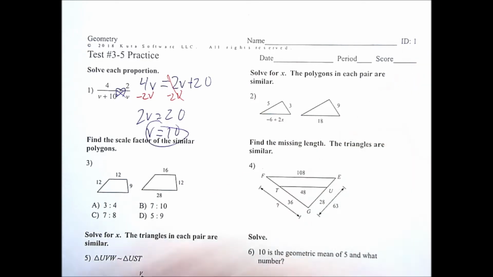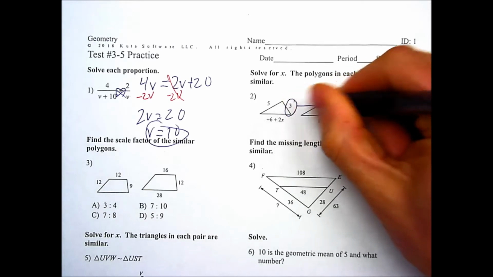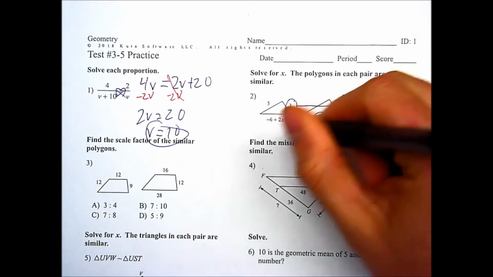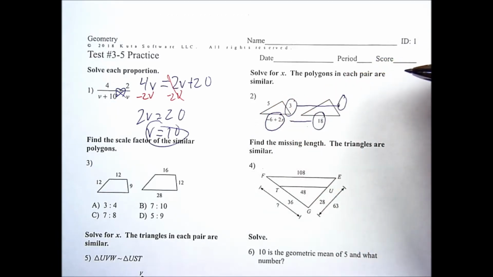Question 2. There are a couple ways to approach this question. Because the multiple is an integer, 3 is tripled to become 9. We can divide 18 by 3 and set -6 plus 2x equal to 6.